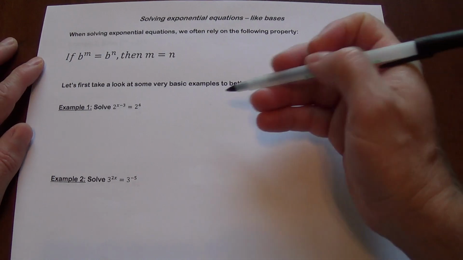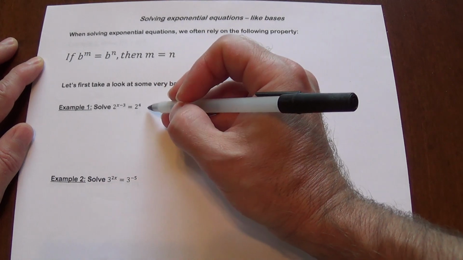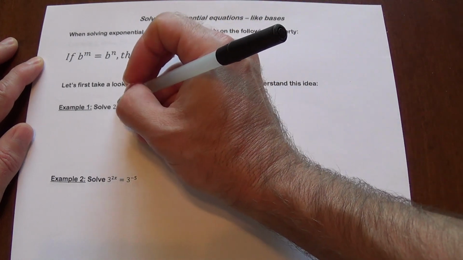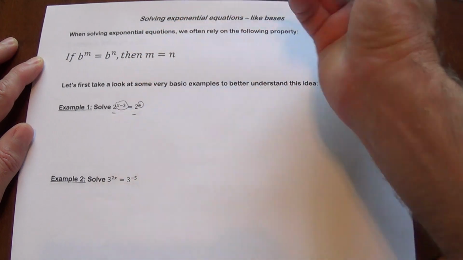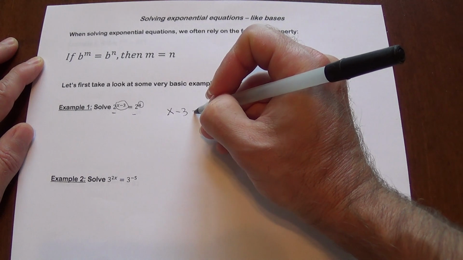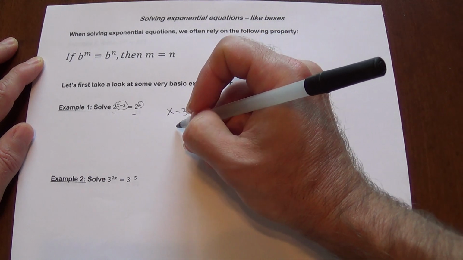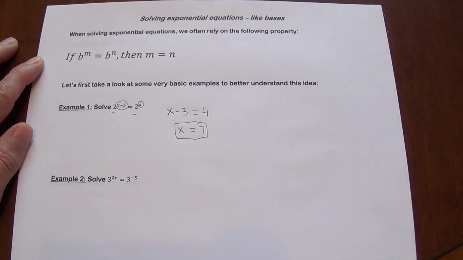So how do we apply it? Let's start with some basic problems. So we have 2 to the power x minus 3 equals 2 to the power 4. You can clearly see that you have the same base. So then the exponents must equal each other. So you're going to write x minus 3 equals 4. And it's a very simple equation. X equals 7, and we are done.